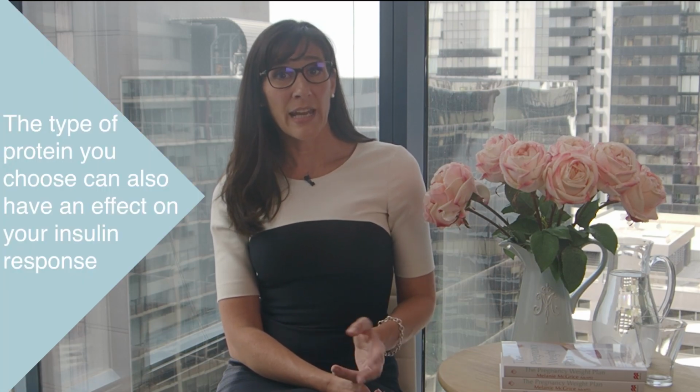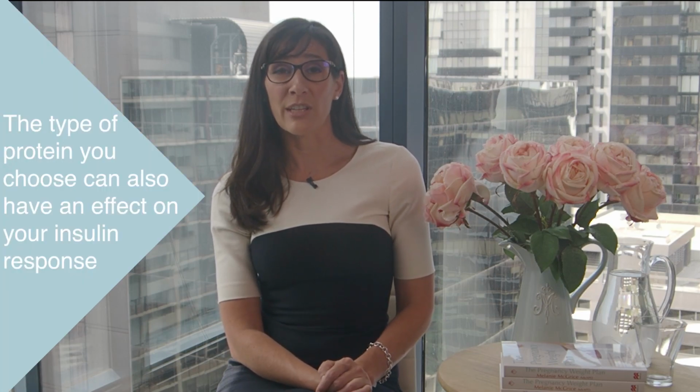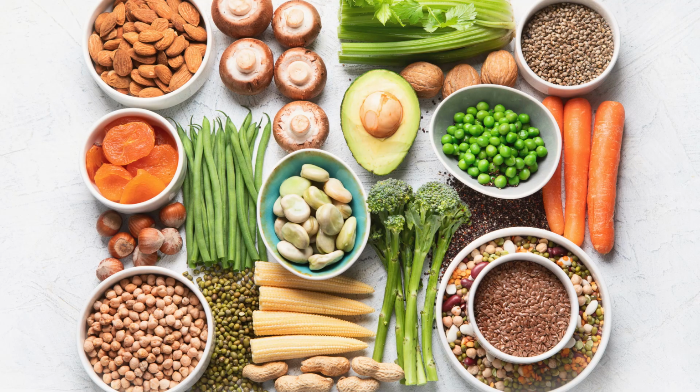The type of protein that you choose can also have an effect on your insulin response. It seems that choosing plant-based proteins, such as soy, over animal-based proteins like chicken and red meat also helps to lower post-meal insulin levels. Besides keeping insulin levels down, there are a few other ways that you can increase insulin sensitivity.